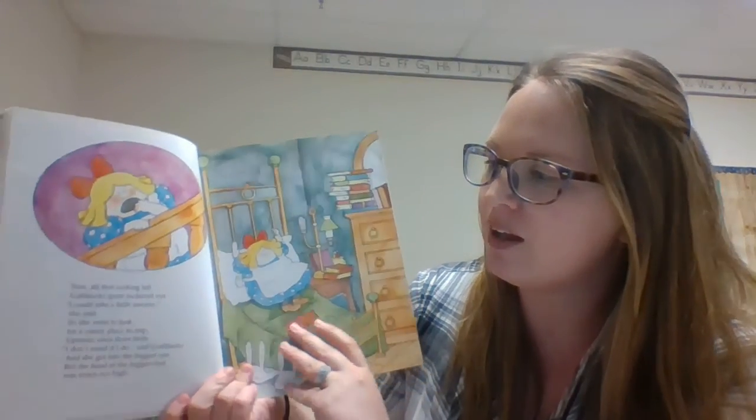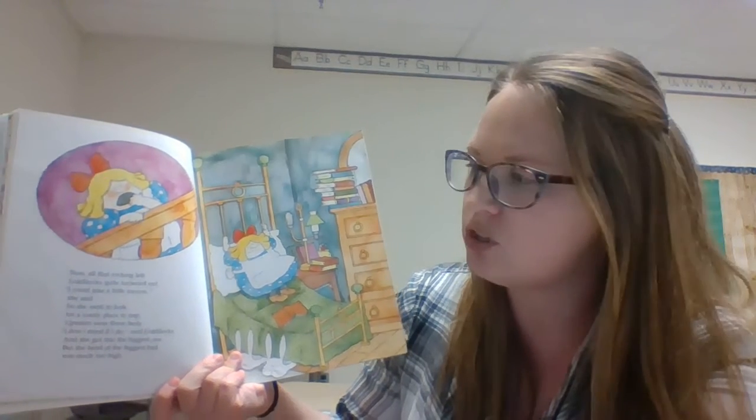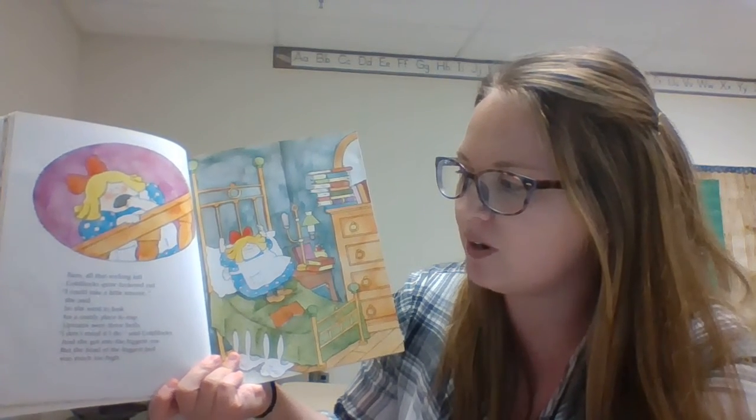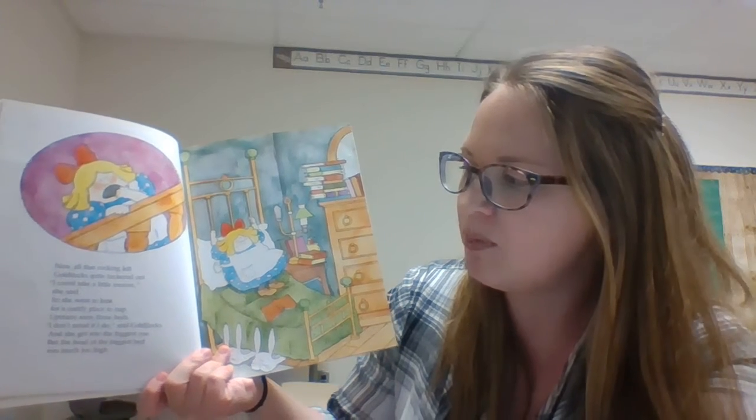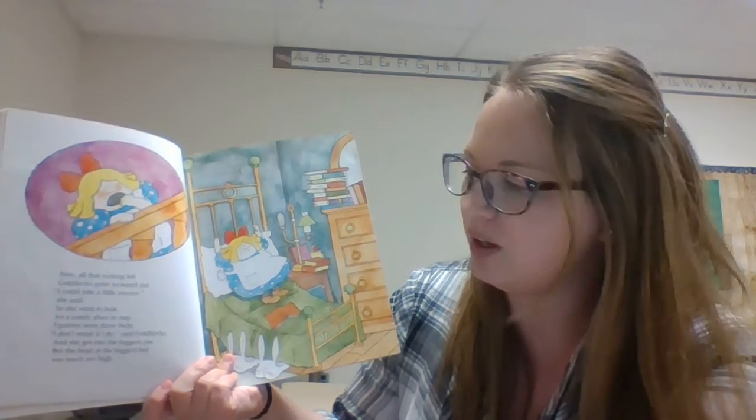Now all that rocking left Goldilocks quite tuckered out. I could take a little snooze, she said. So she went to look for a comfy place to nap. Upstairs were three beds. Don't mind if I do, said Goldilocks.